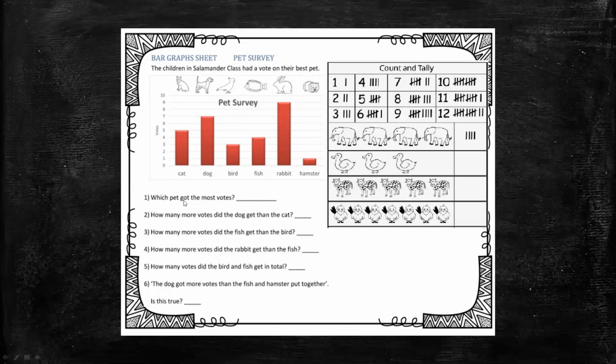Which pet got the most votes? So most means the biggest number of votes. So you can see, obviously, this is pretty easy to see. Rabbit got the most votes, and you can tally down here to this number, so 9 votes altogether. But because you're asking which pet, you're not going to put the number 9, because many of you made that mistake earlier. You're going to write the name of the pet, unless they were asking you how many votes. So here they're asking you for which pet. You're going to write down rabbit.